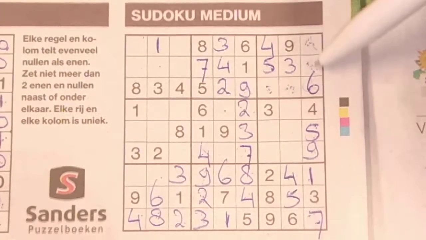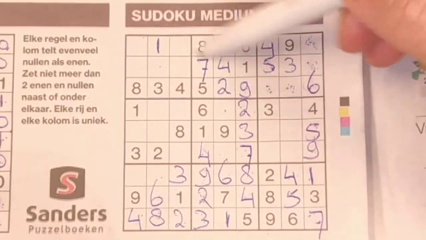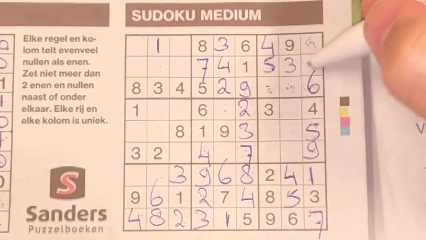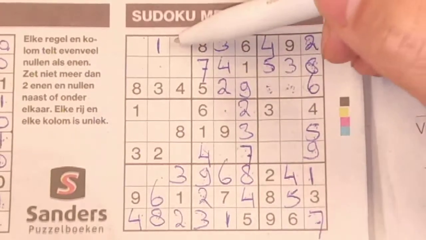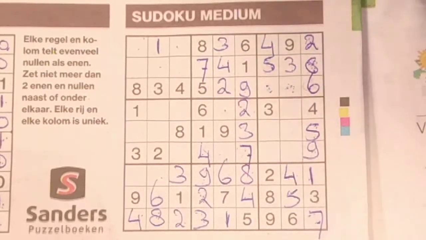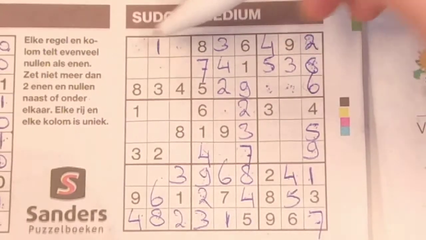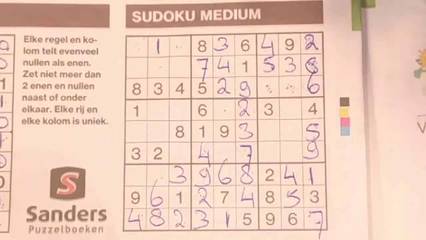We have 2 and an 8 here. We see here an 8, so no 8 there. 8 should be here, and the 2 goes there. 2 missing numbers in this row for the numbers 7 and 5. 7 and 5. I cannot fill this yet. I need more information.